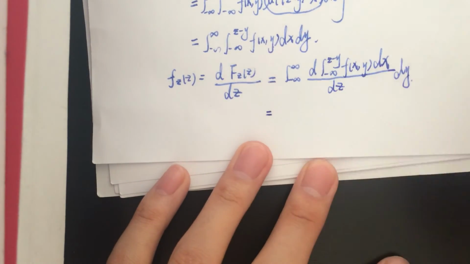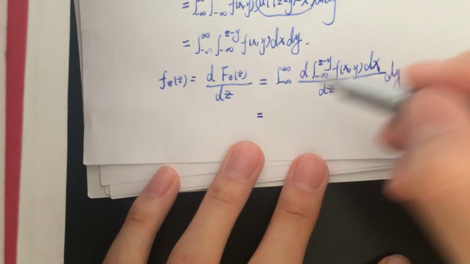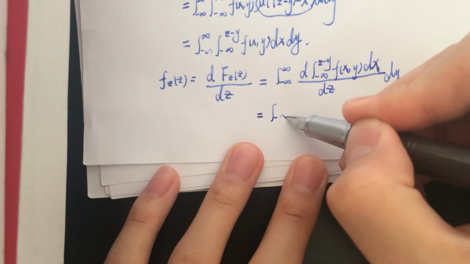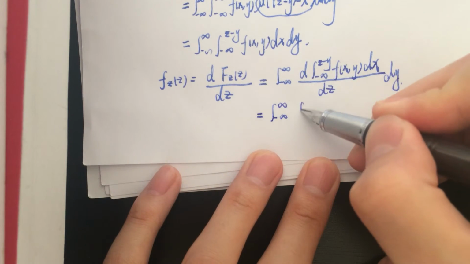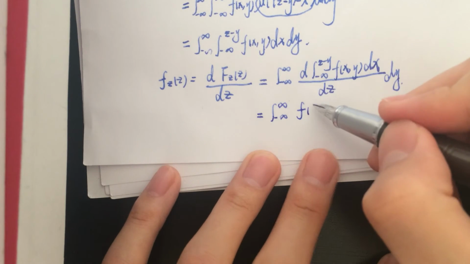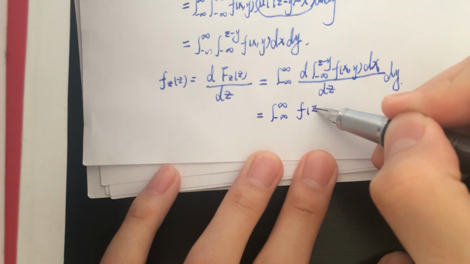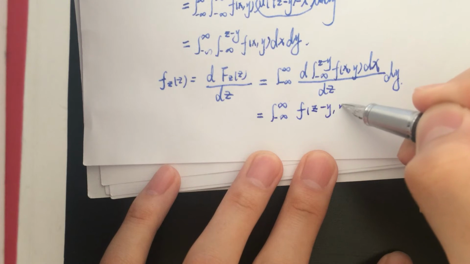And this one will equal minus infinity to infinity of f(z minus y, y) dy.